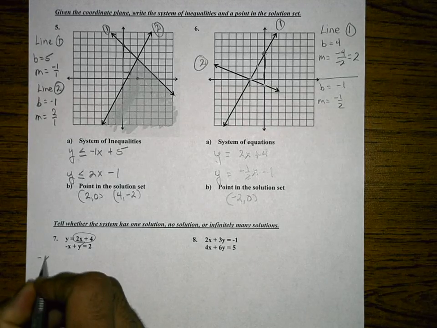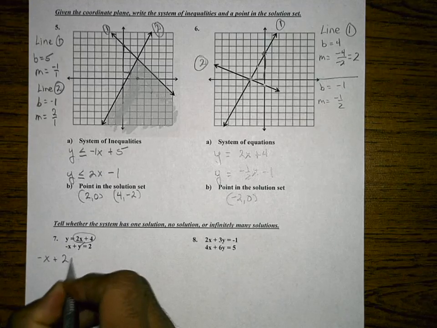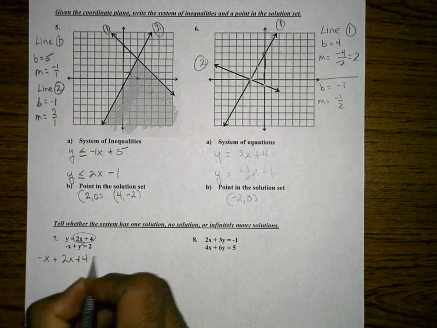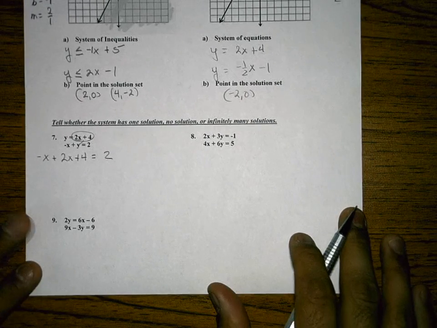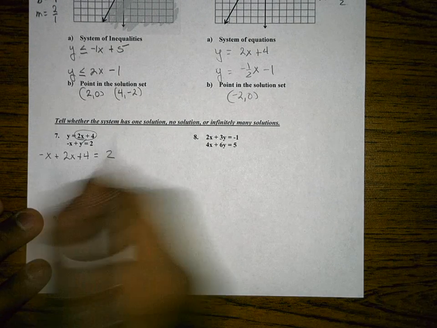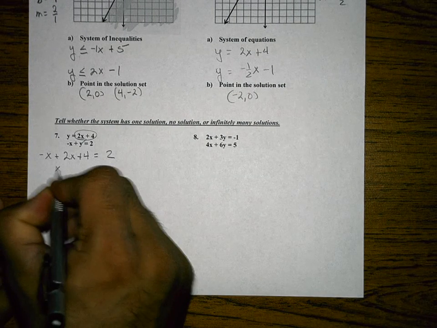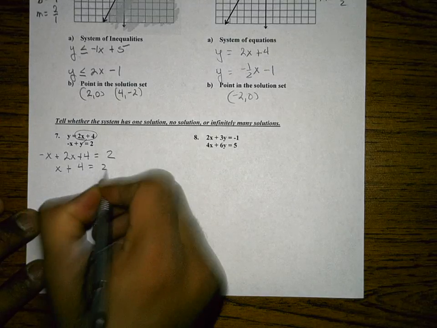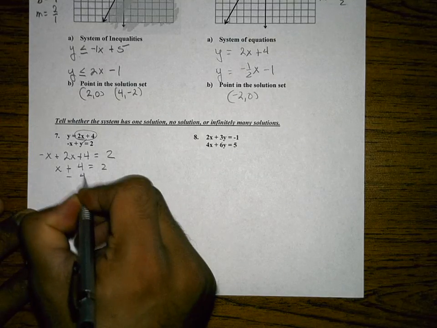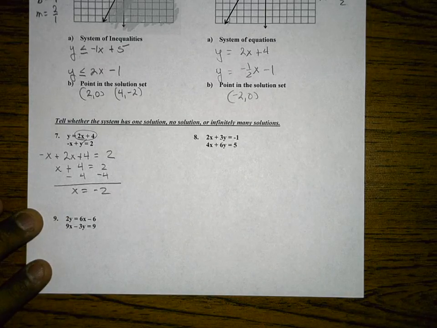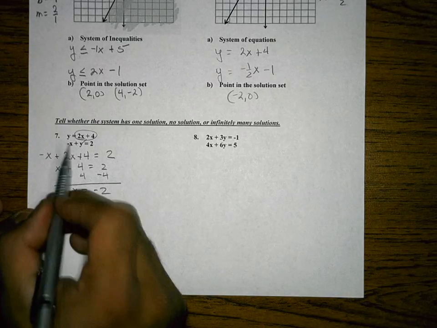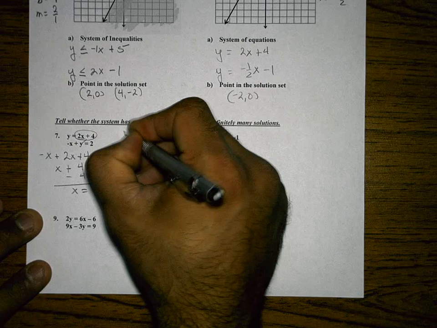So I'm going to say negative x plus 2x plus 4 equals 2. Combine like terms. Subtract 4 to both sides. Okay, so there you go. I got one of the variables. Now I go back and solve for that one. I'm going to plug in.